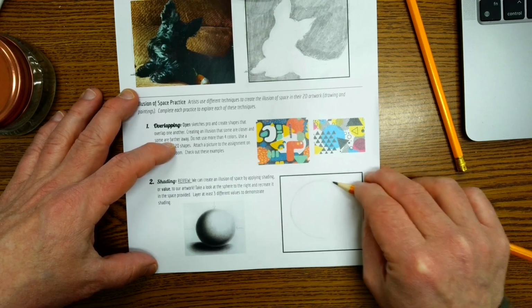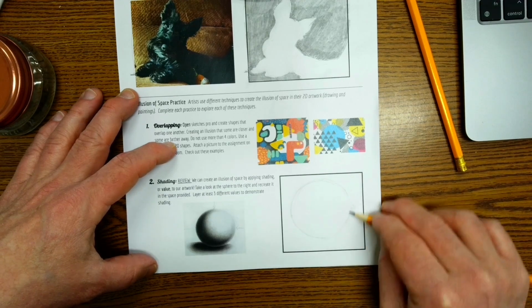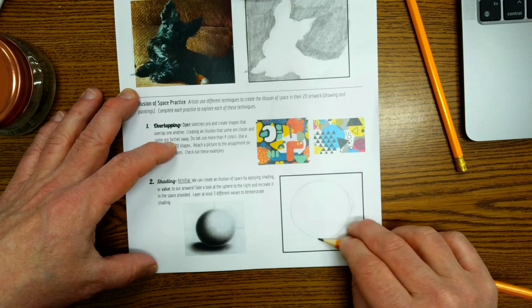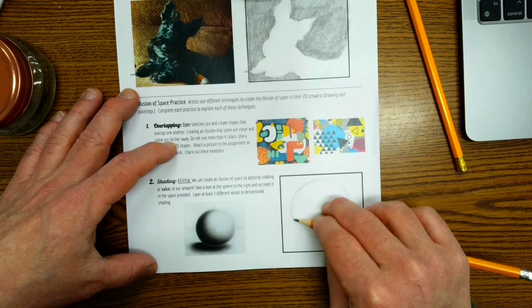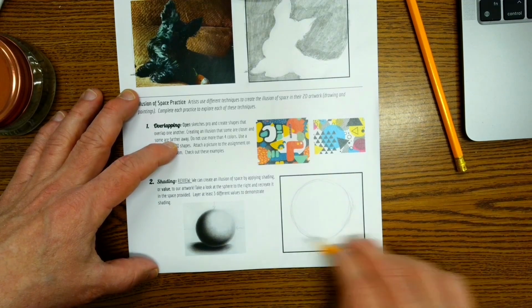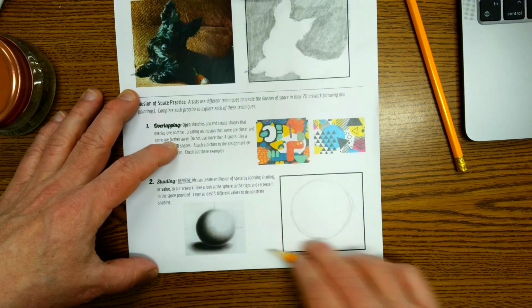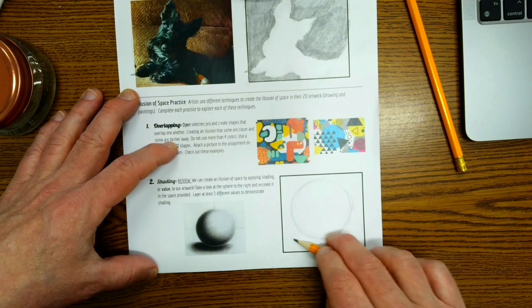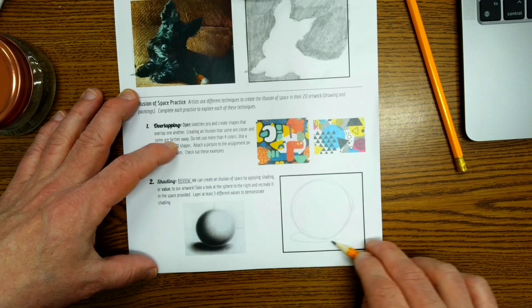So once I have the outside edge drawn out, rather lightly, I'm going to go ahead and start to add some of the values. Actually, first I'm going to draw this shadow underneath using an ellipse.